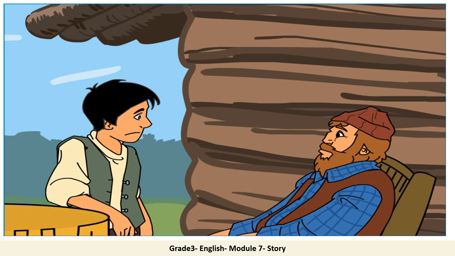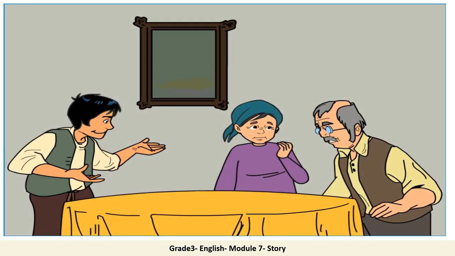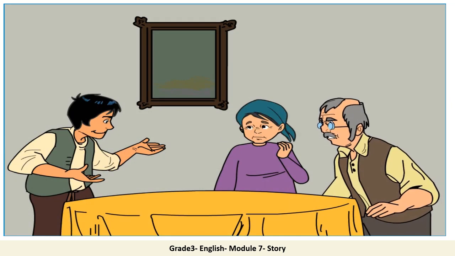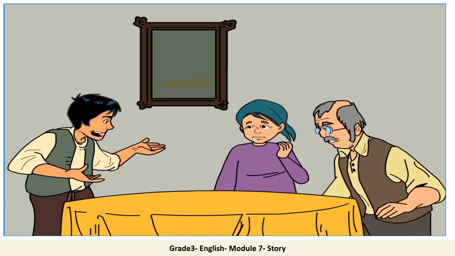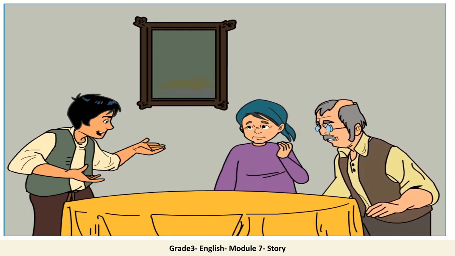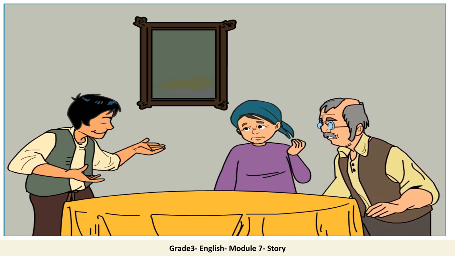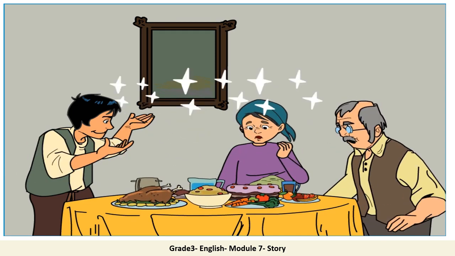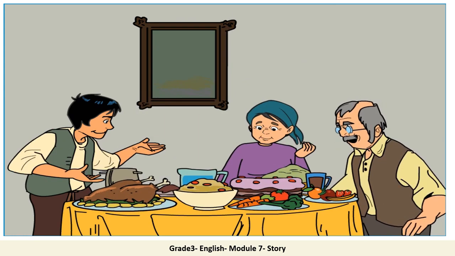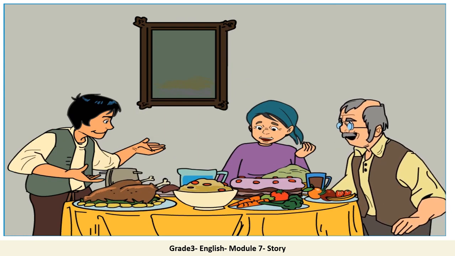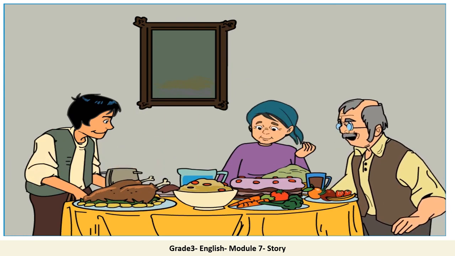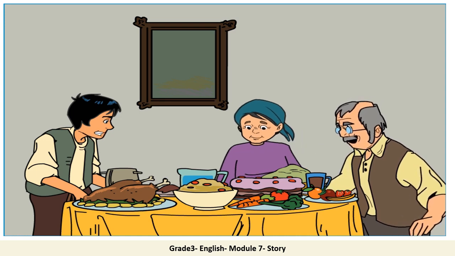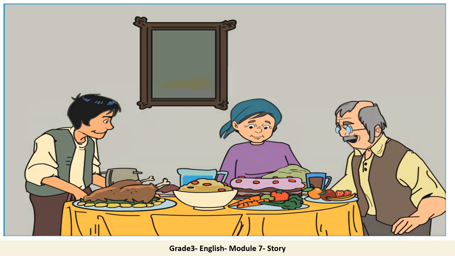No, I don't. Share the food with other people. At home. Mum, Dad, look. I've got something for you. Table, I want some food. Meat, vegetables, fruit. Great! Let's eat now. Thank you, wishing table.